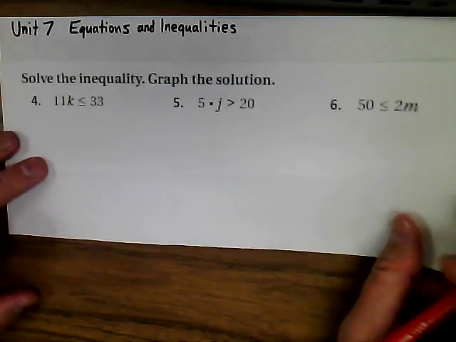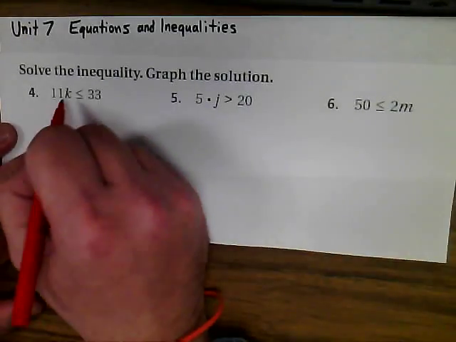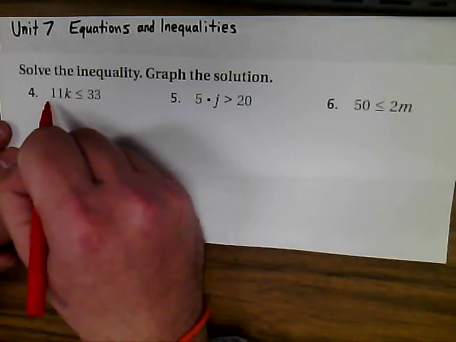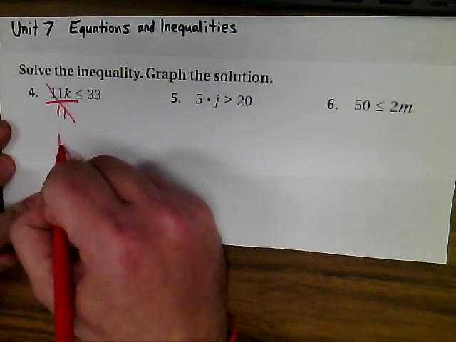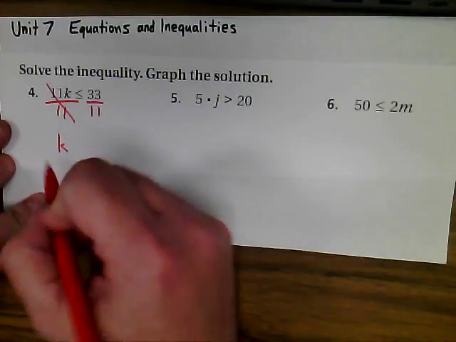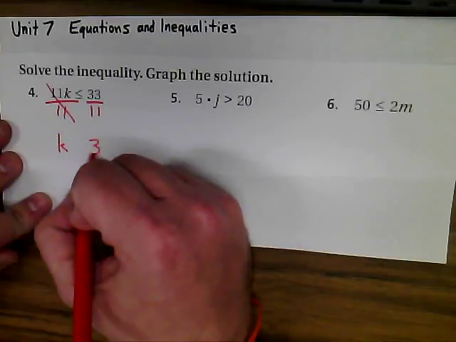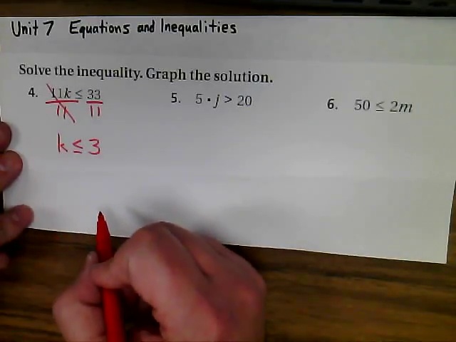The same thing works with multiplication inequality. So we have 11k is less than or equal to 33. We divide this by 11, cancel it out. So 11k divided by 11 is k. We do the same thing over here using the property of inequality, leaving us with 3. And k is less than or equal to 3.